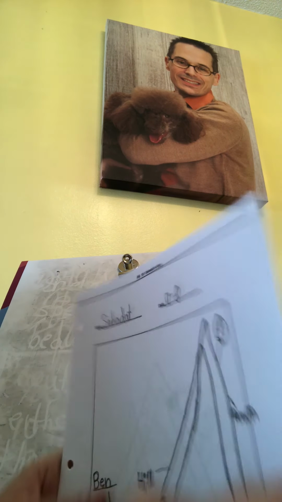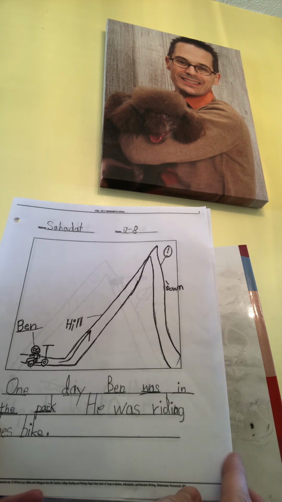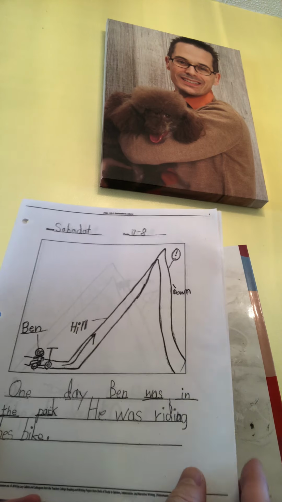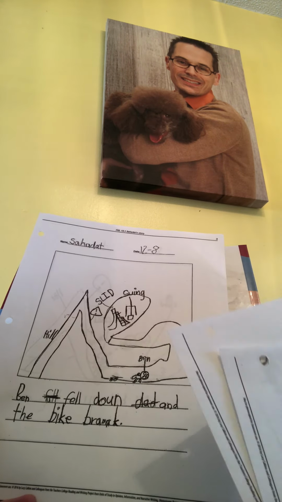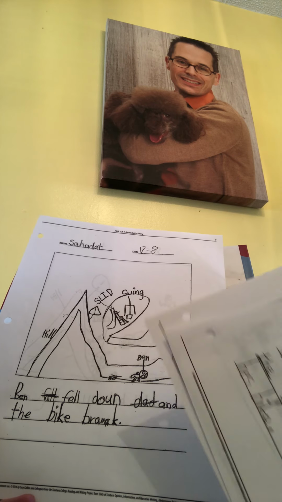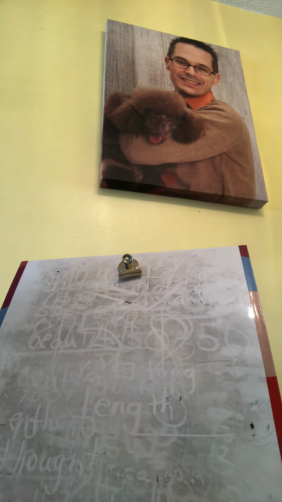We looked at Sahadat's story about he was riding, it looks like a ramp, and he fell down. But his story was real. He has labels in his story. Okay? He fixed up his story. He shows the feelings in the characters' faces.